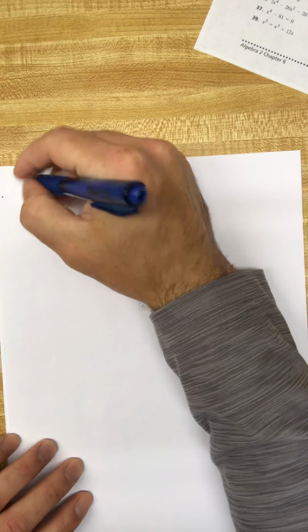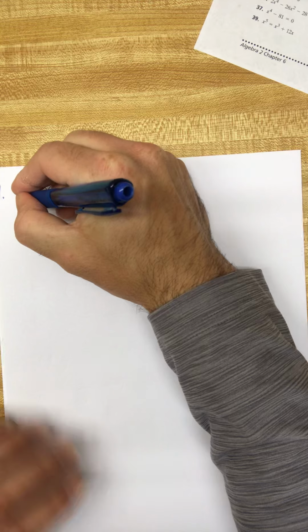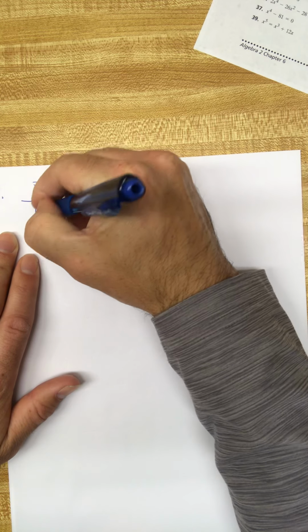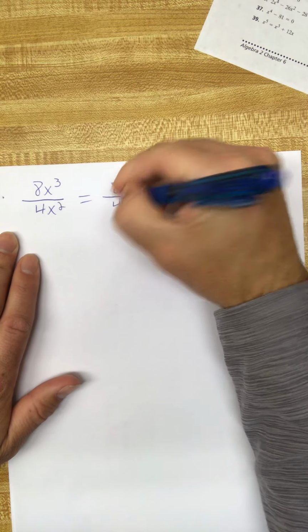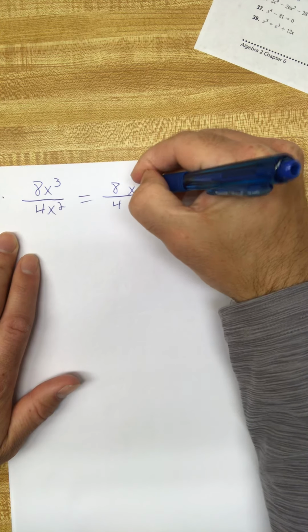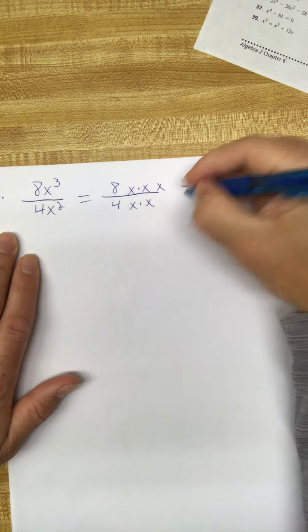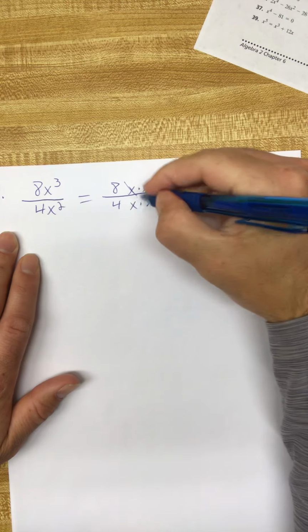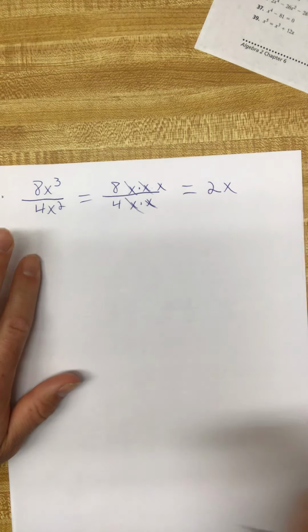So we're going to start to look at stuff like this. Let's say we got like 8x cubed divided by 4x squared. So in this problem, we're going to be dividing by 4. Remember, x cubed is x times x times x. X squared is x times x. So we simplify this. 8 divided by 4 is 2. And you're taking out x for x, x for x. So you're left with just a 2x there.